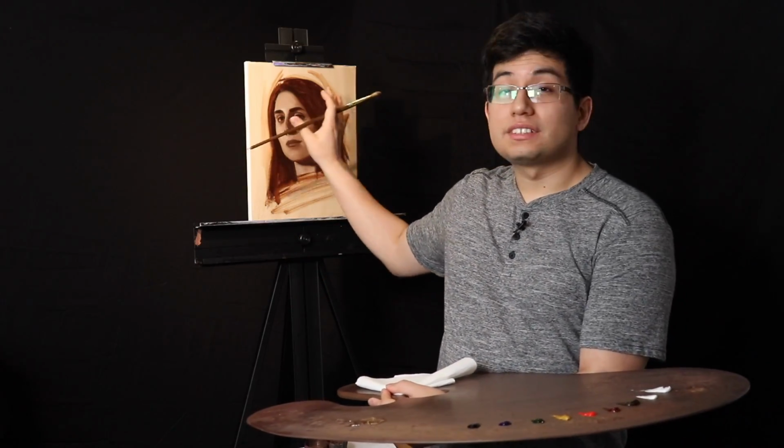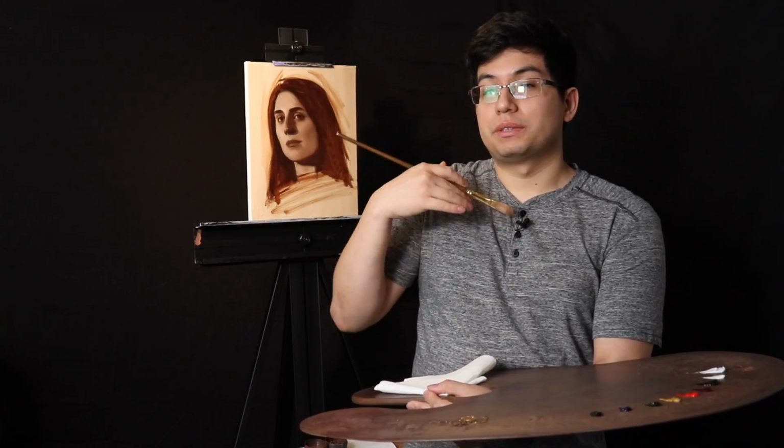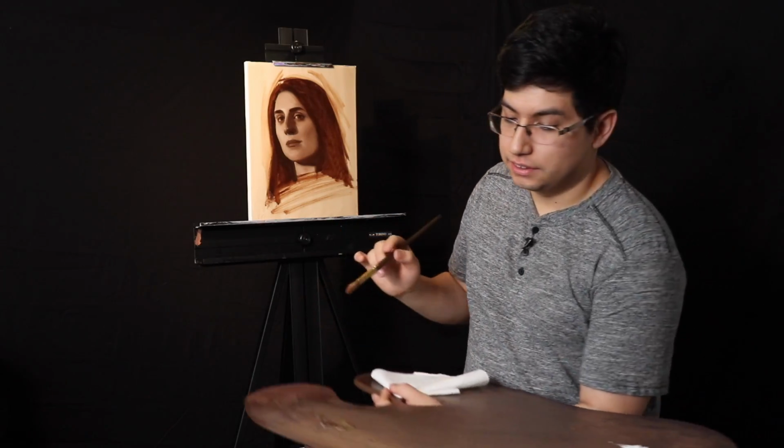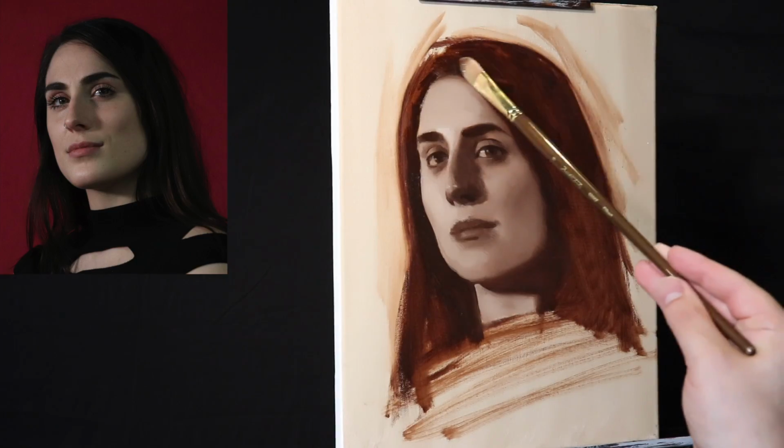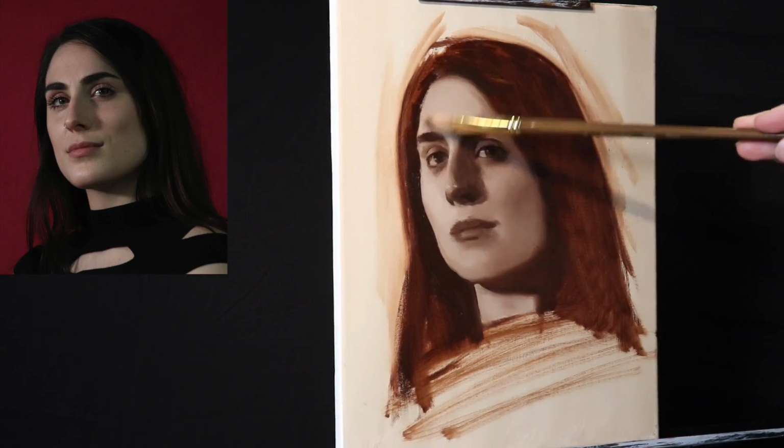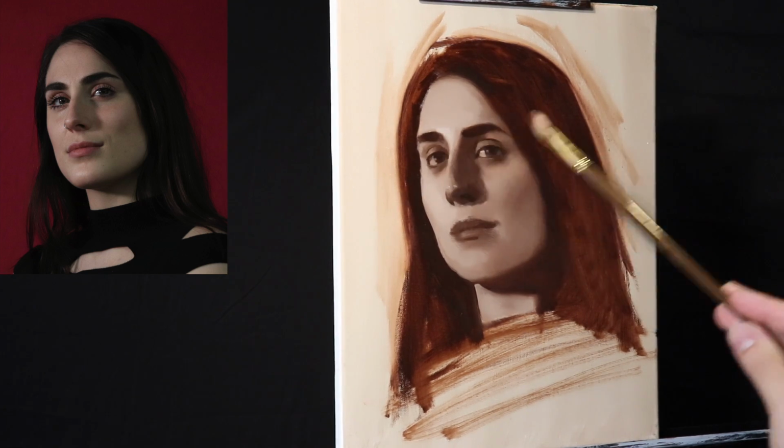So for instance, that was the first layer, and now we're going to be applying the second layer. So in the second layer, we want to have a little bit more oil than we had in the first layer. So let's get the Neo Megilp. So just a little bit of Neo Megilp, and we're just going to apply an even distribution of the medium over top of the areas that we're going to work on.